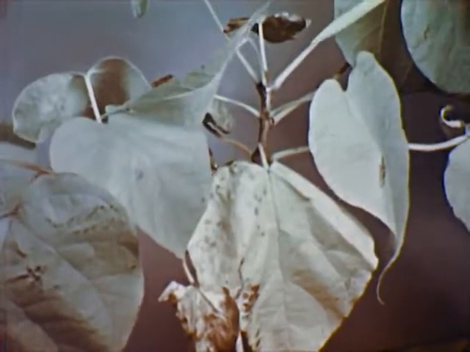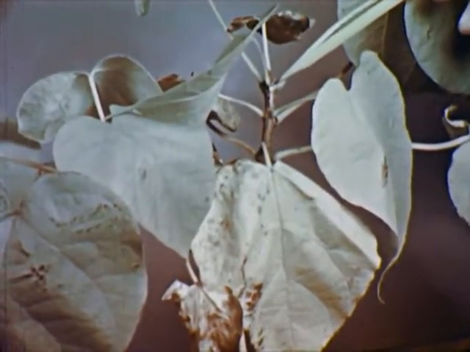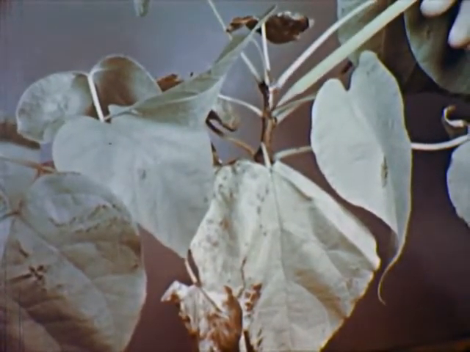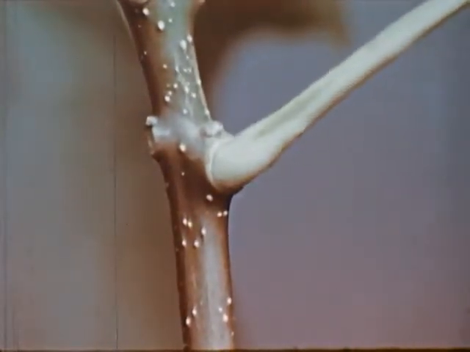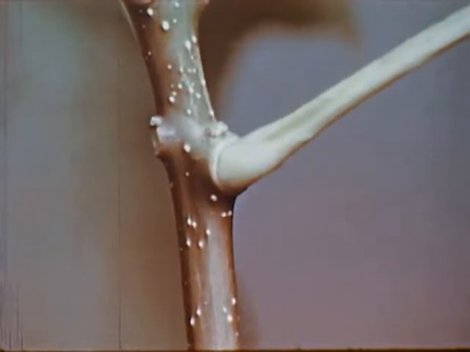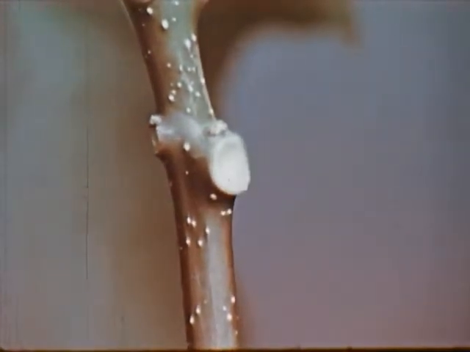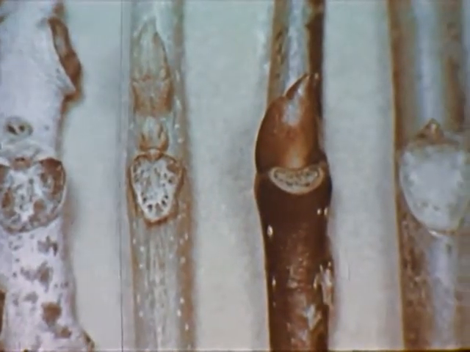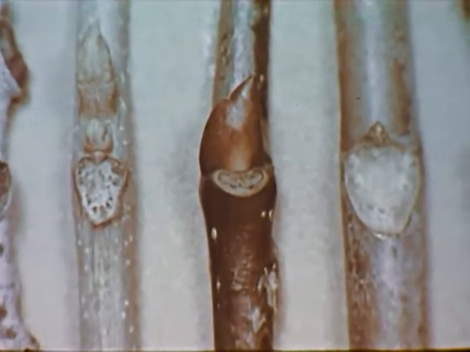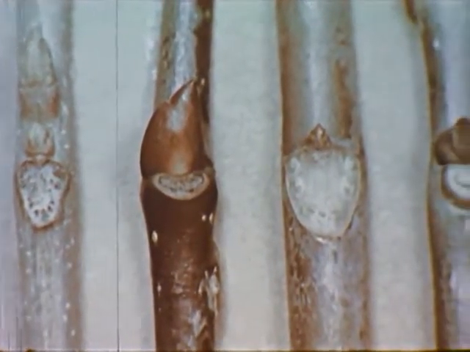At the base of each leaf, there forms a special layer that is easily broken. When the leaf finally drops off or blows away, we can see that where it grew, there is a layer of cork called a leaf scar. Leaf scars protect the twig from losing moisture. Here are twigs from different kinds of trees. You will find that each kind of tree or shrub has a different shaped leaf scar.